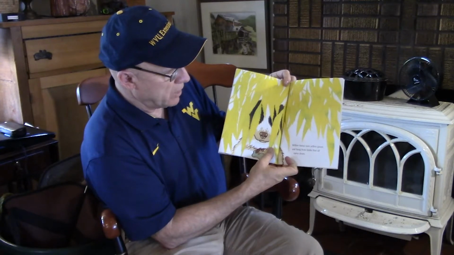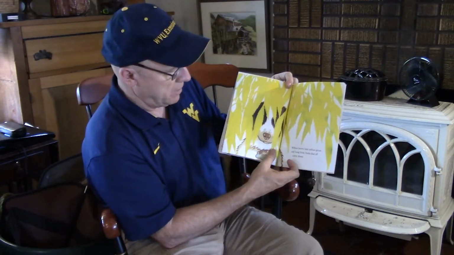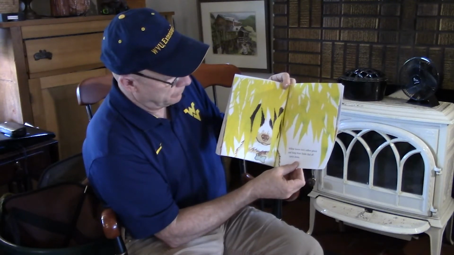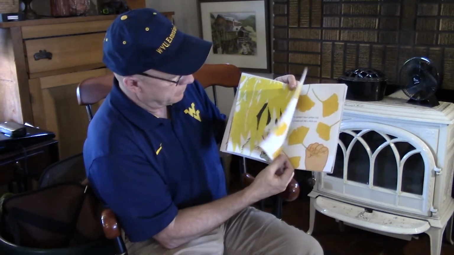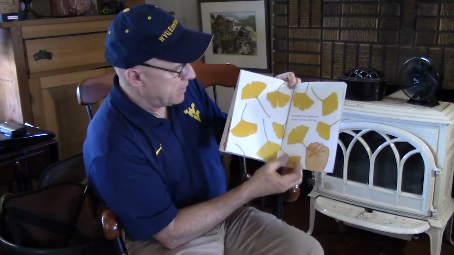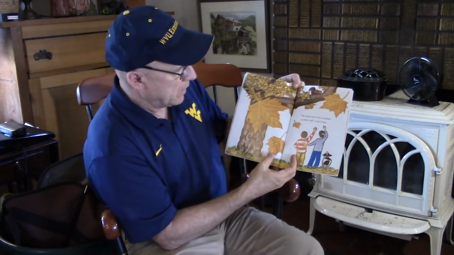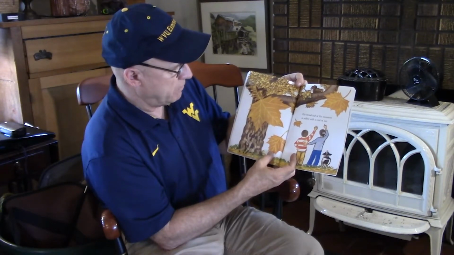Willow leaves turn yellow-green and hang from limbs that all curve down. The ginkgo's wavy golden leaf is shaped just like a little fan. The broad leaf of the sycamore is yellow with a coat of tan.